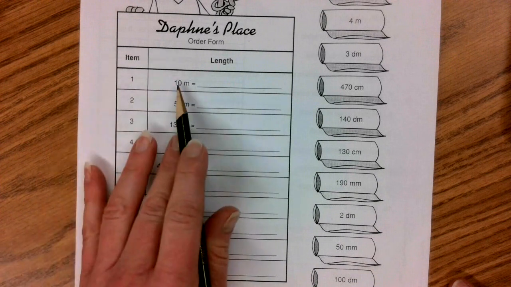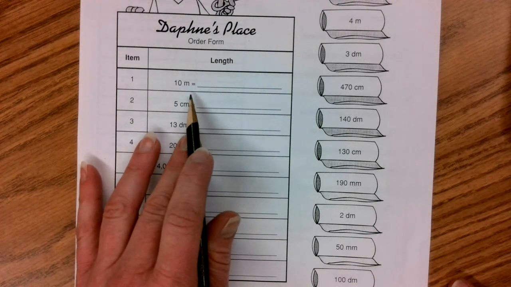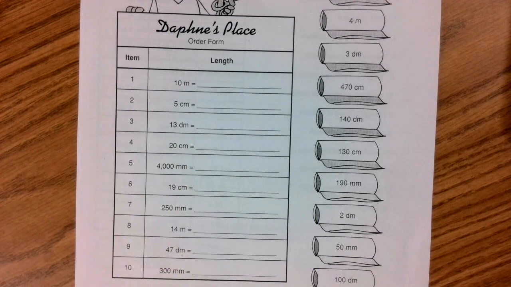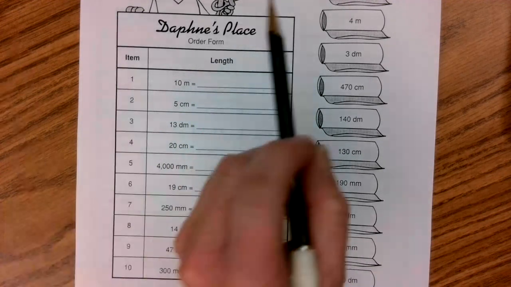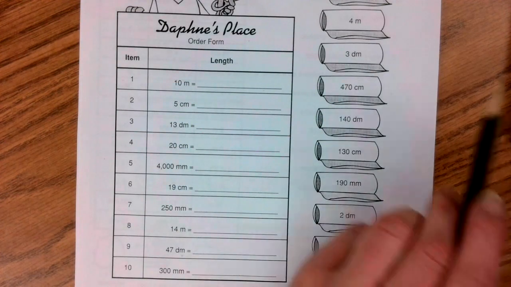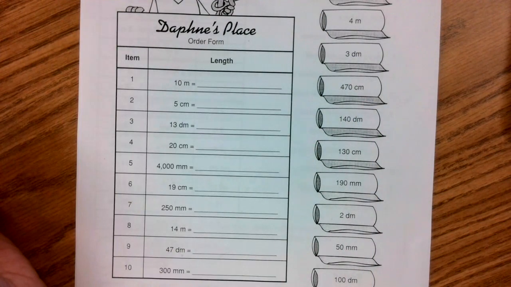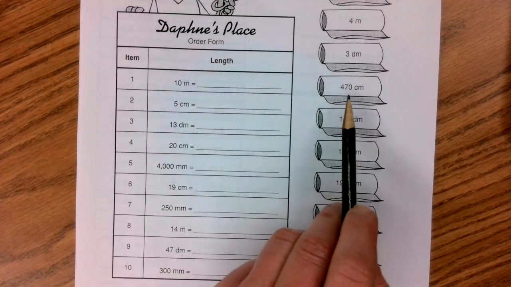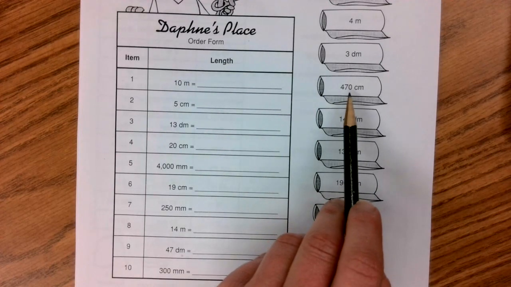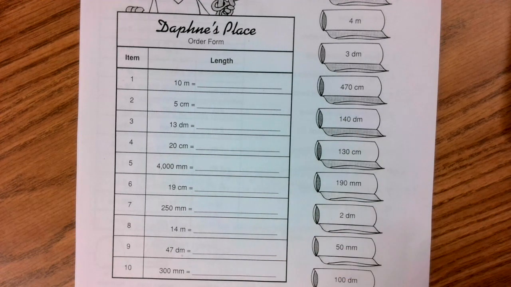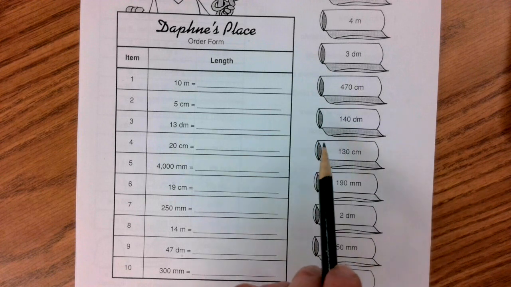If I have 10 meters, is that the same as 25 centimeters or 4 meters or 3 decimeters? No, 10 meters is quite a bit of length. So 10 of those meter sticks you made together. 470 centimeters? No. 140 decimeters? No, that wouldn't work.